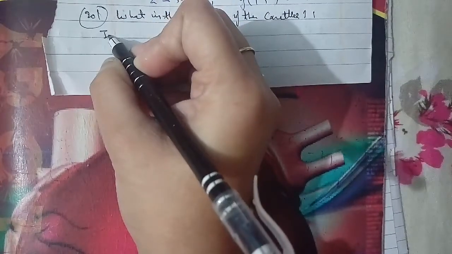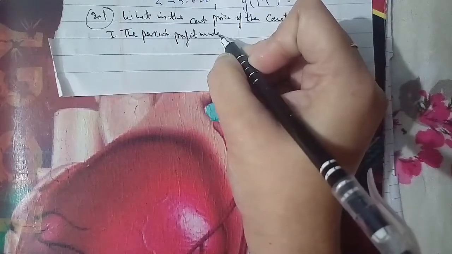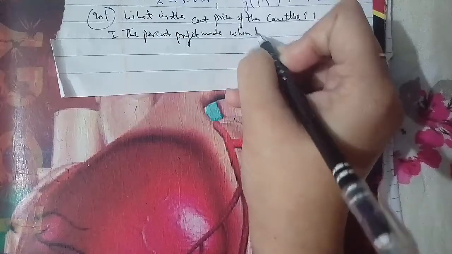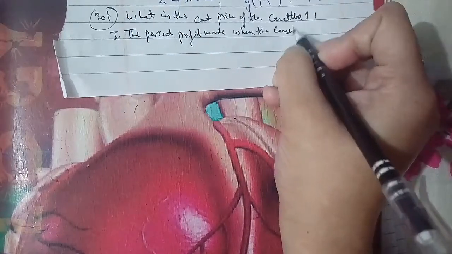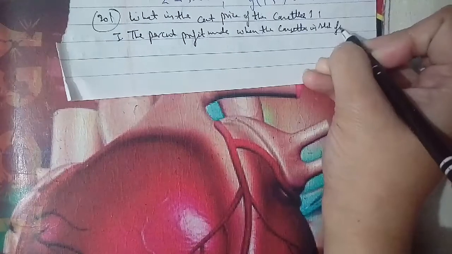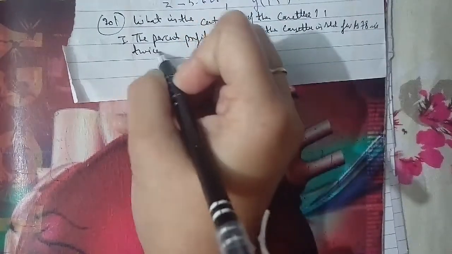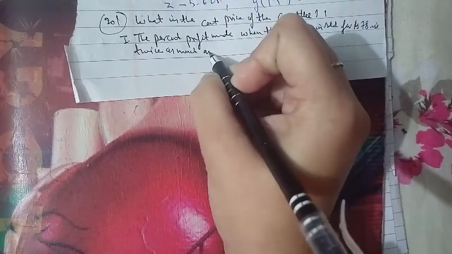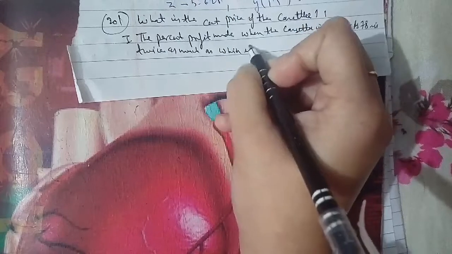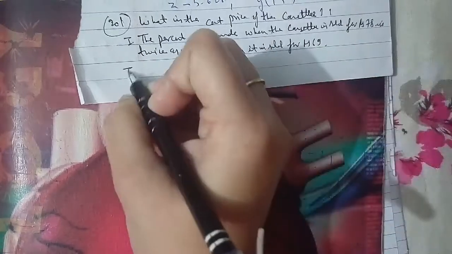So the first statement we have here is, the percent profit made when the cassette is sold for rupees 78 is twice as much as when it is sold for rupees 69.